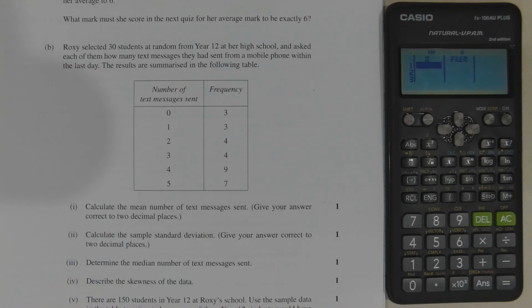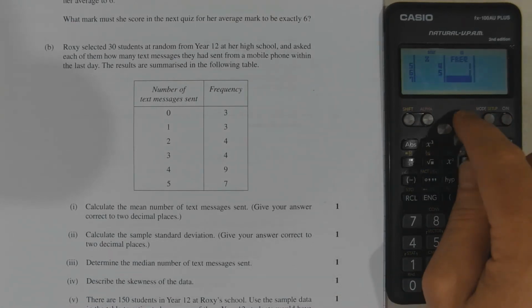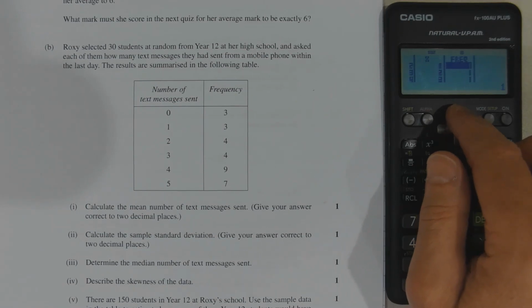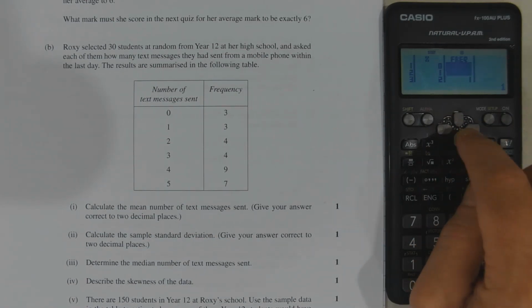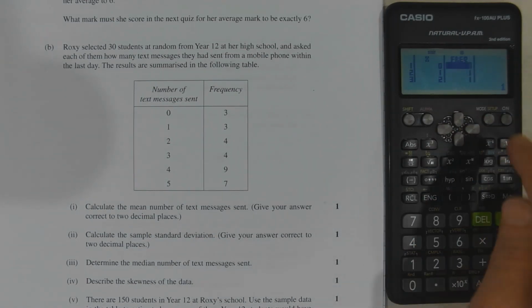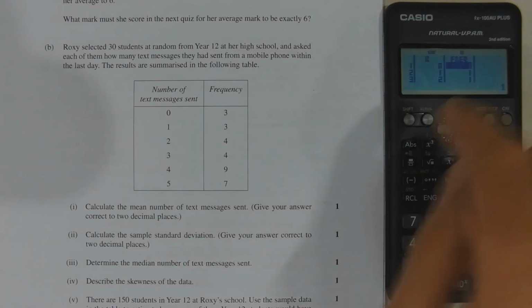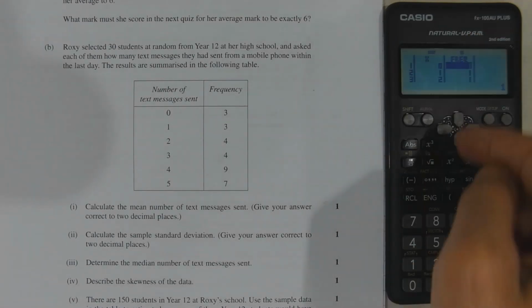So I'm going to enter in the data a column at a time. I'm going to start off by entering in these scores. After each score is entered, you press the equals key, which acts as the enter key. So 0, 1, 2, 3, 4, 5. Then cursor across and then up using the cursor keys or the arrow keys, just making sure that we have the cursor corresponding to the first row, but in the frequency column.